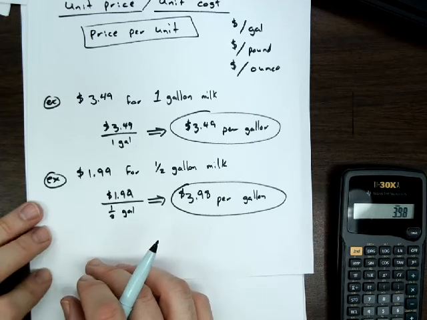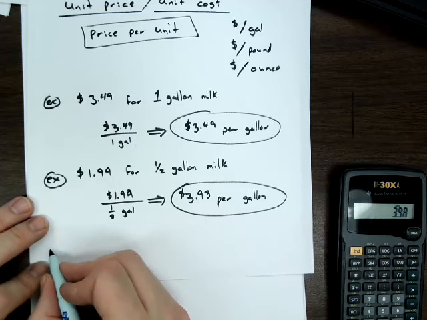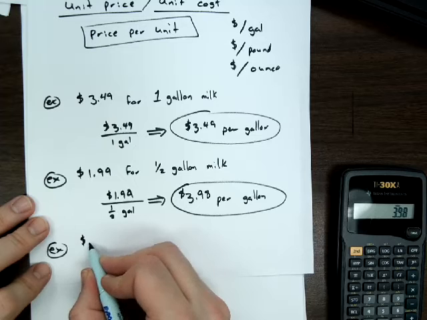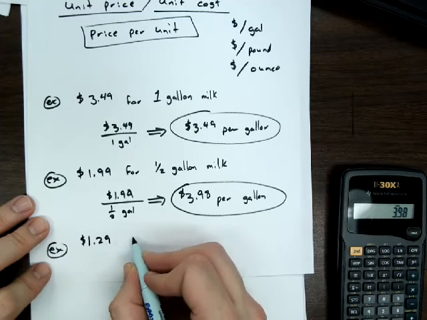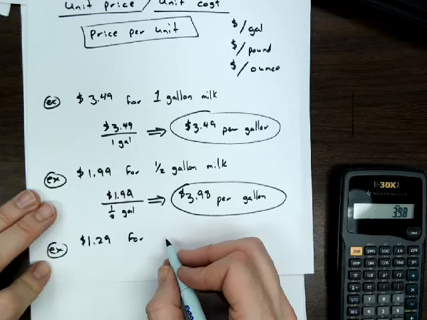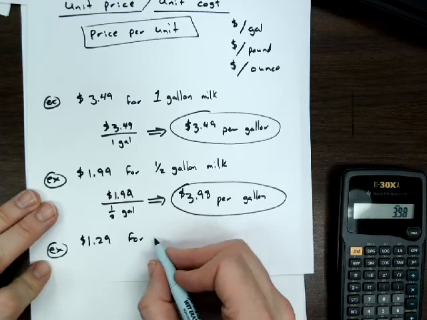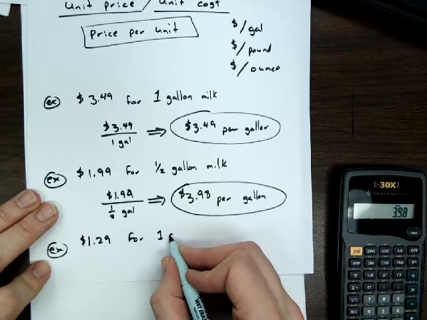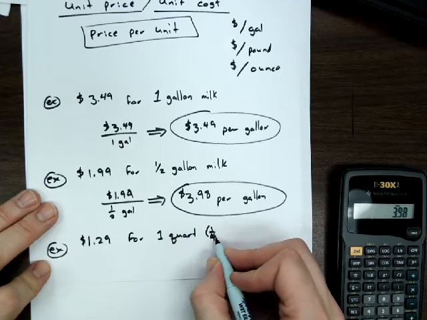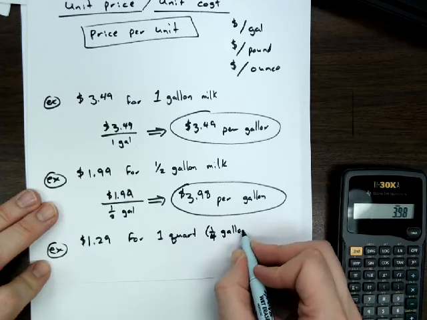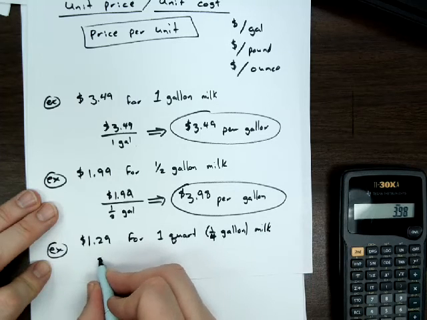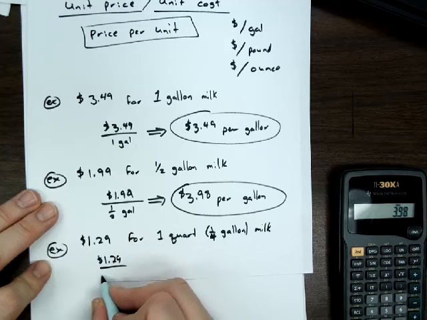Well, let's do another one of these. What happens if I've got $1.29 for a quart? And, by the way, quart stands for quarter. For 1 quart, which is 1/4 gallon of milk, this is going to be $1.29 over this 1/4.